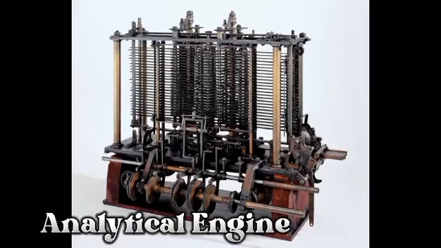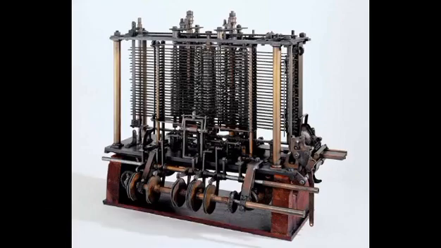Analytical engine. It was invented by British mathematician Charles Babbage in 1842. The analytical engine was a general-purpose mechanical computer, and it contained all components: the store, the mill, and the input section using punch cards.